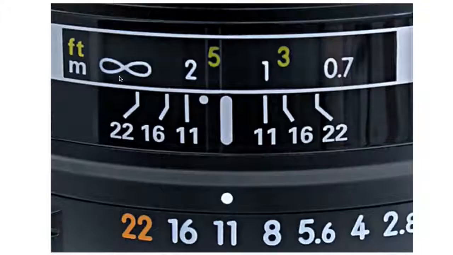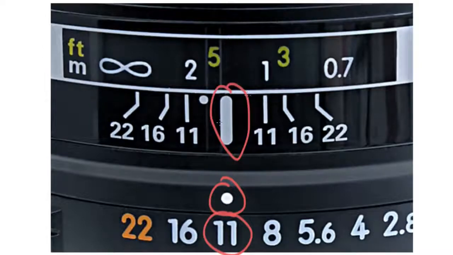What does this mean, and what does this look like on a lens? Well, a lot of times older lenses are going to have something that looks like this. One of my favorite things about using old lenses: you have your selector that tells you what f-stop you're at. So in this lens we're on f11, and here is your focus point indicator, and right now it's at probably about 1.5 meters.